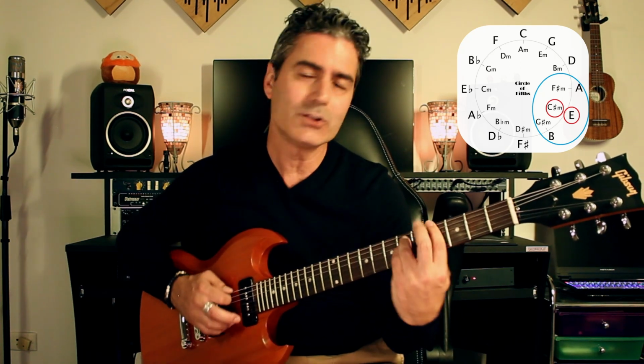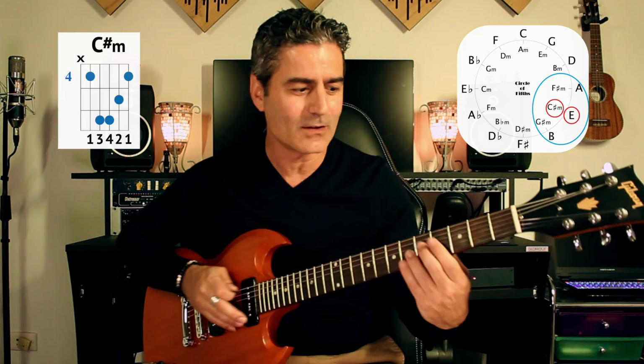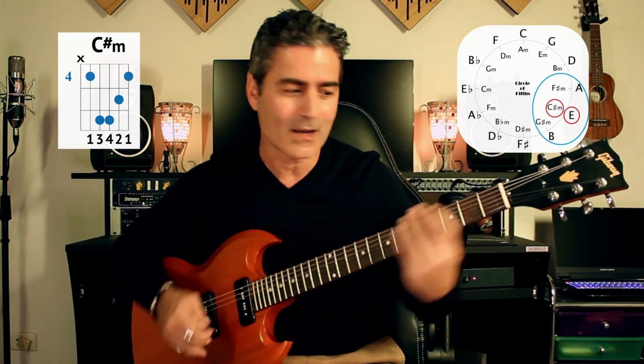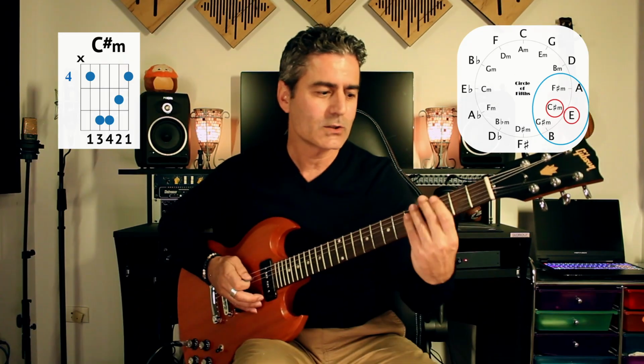If needed. So if we're going to work with the relative minor of E major, we're going to be in C sharp minor. And they're exactly the same chords, okay? C sharp minor, A major, G sharp minor, F sharp minor, E major, and B major. So these are the chords we have available to us. Now we're going to start with C sharp minor, so we're starting here rather than here, okay? Let's see what we can do.